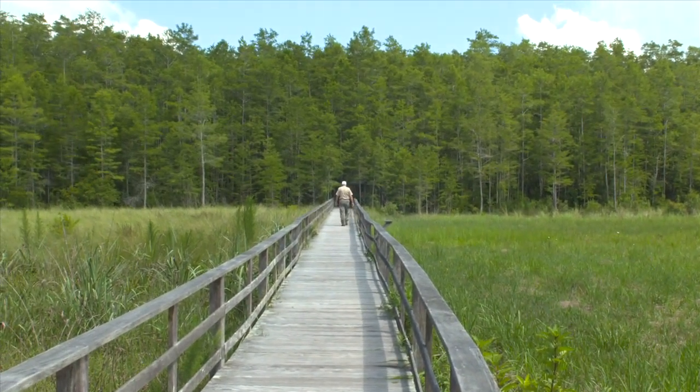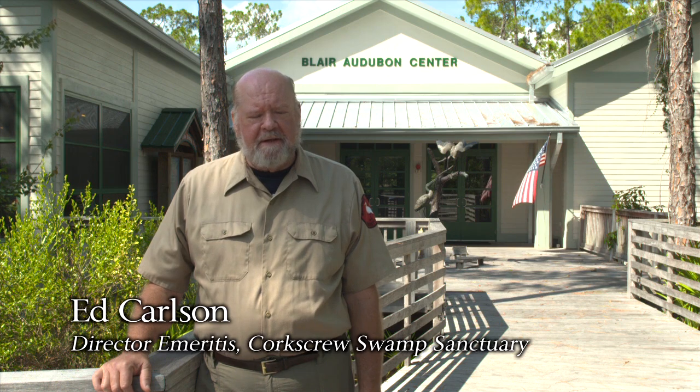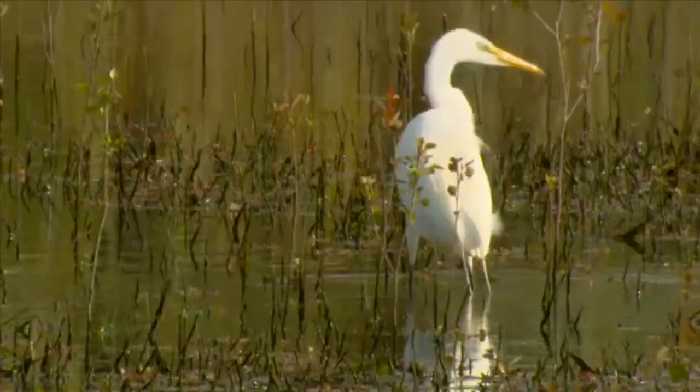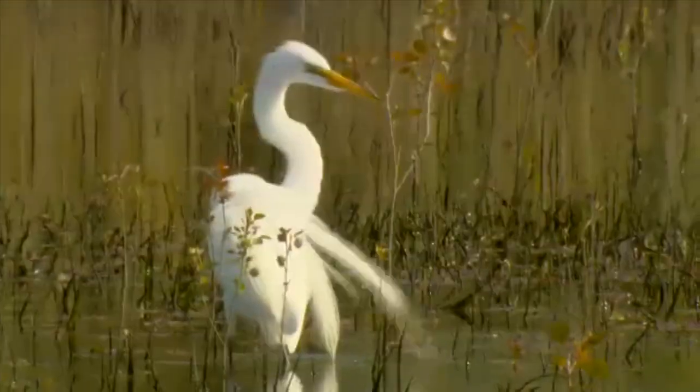Corkscrew Swamp is one of the greatest conservation stories in the history of the United States. Back in the very early 1900s, the Audubon Society formed to stop the slaughter of the herons and egrets and other wading birds for their plumes. And they were getting legislation passed to make it a crime to kill the birds for their feathers, but there wasn't anybody to enforce the law.